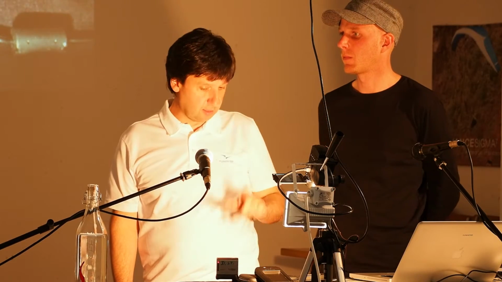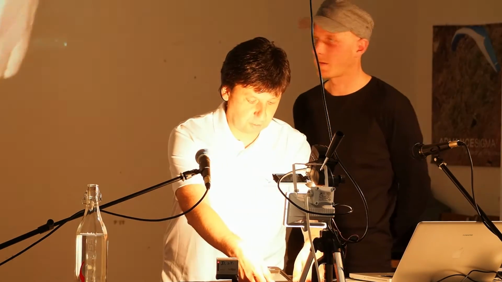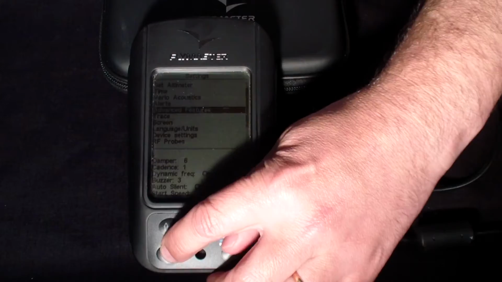In which instruments are these features? To change the alerts, only the nav and the live have this function. On the GPS, the alerts are always on, so you don't have to care. It will always be on.